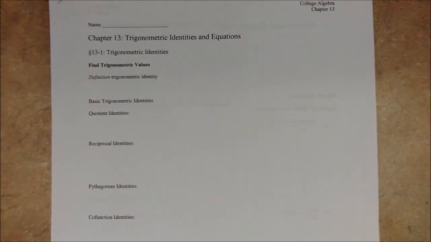Okay, so in this section, we are going to talk about some trig identities and trig equations. That's all of chapter 13. 13.1 is just about the trig identities. So just a quick definition.